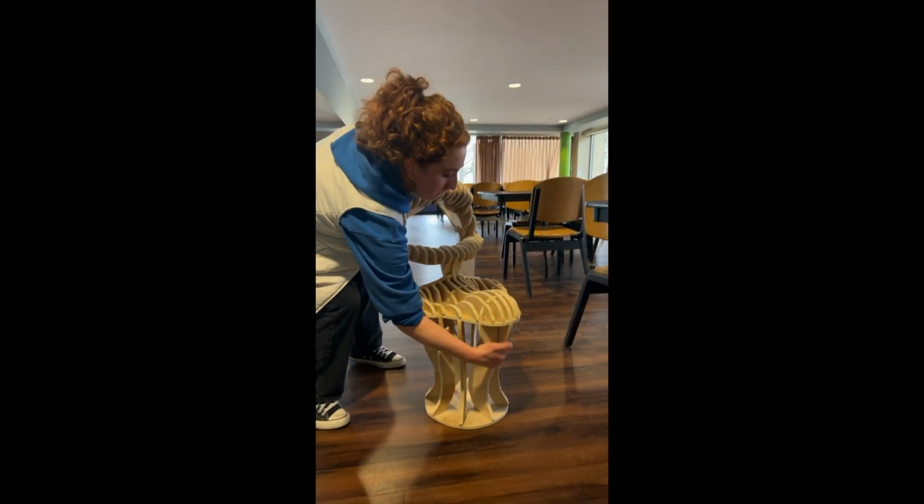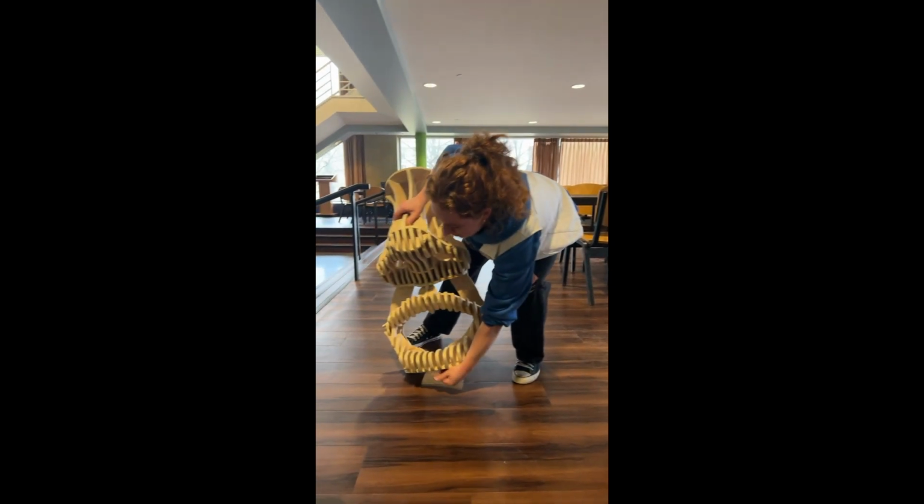And voila! After weeks of planning, prototyping, iterating, and building, I finally finished my nose chair.